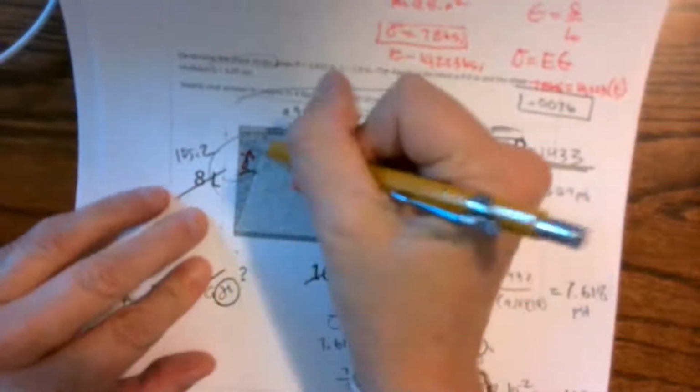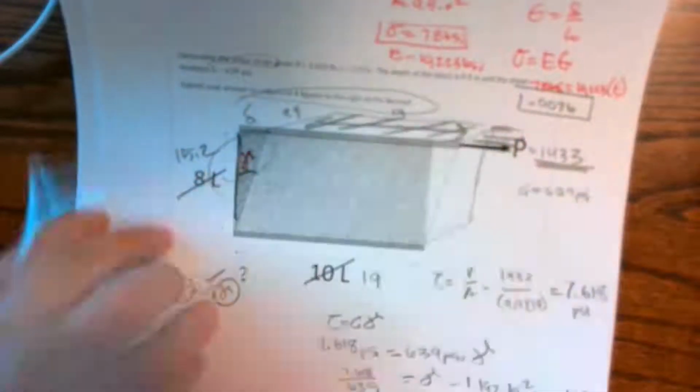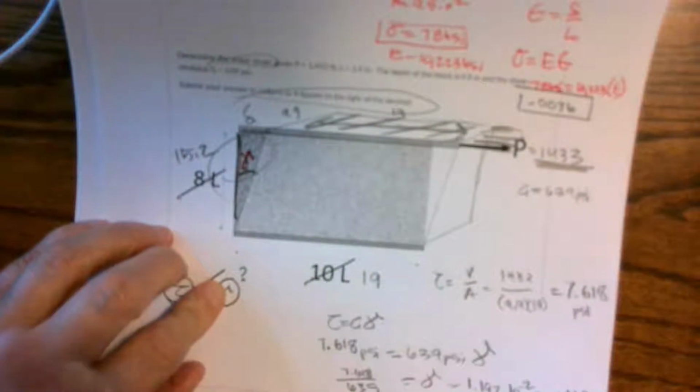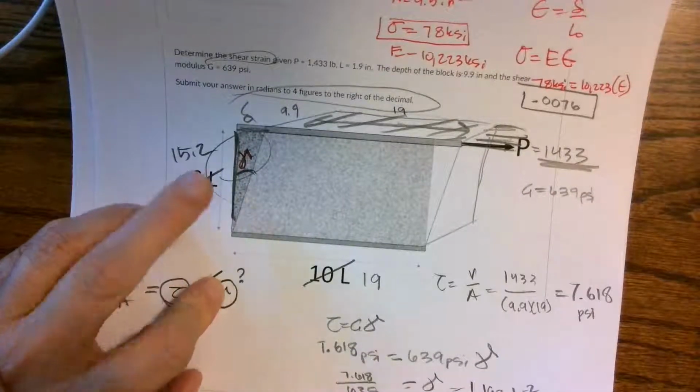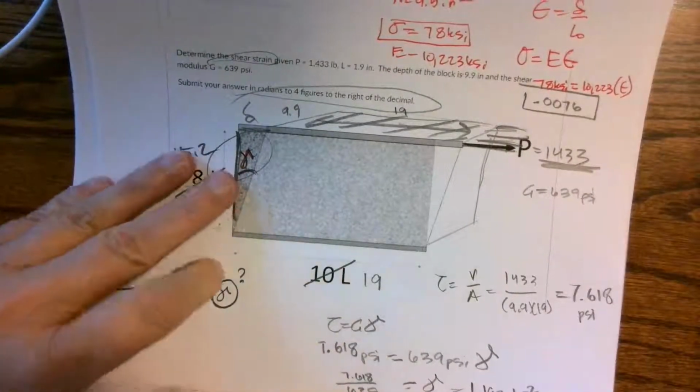Now, if I know that, 0.1009, and I know this height, I could actually go back and figure out the delta. But I didn't ask for the delta. We were just looking at finding gamma. And are there any more questions? Nope, that's it.